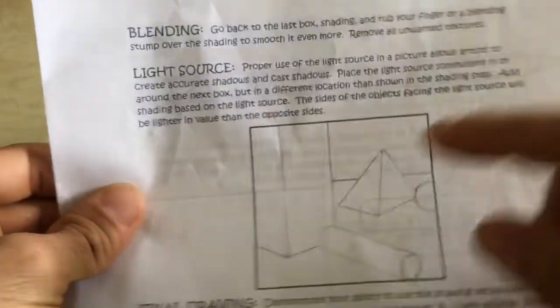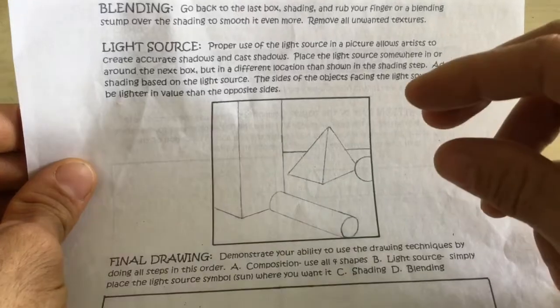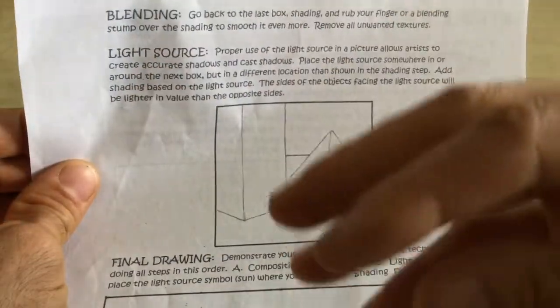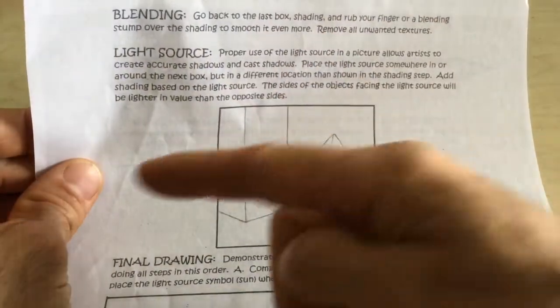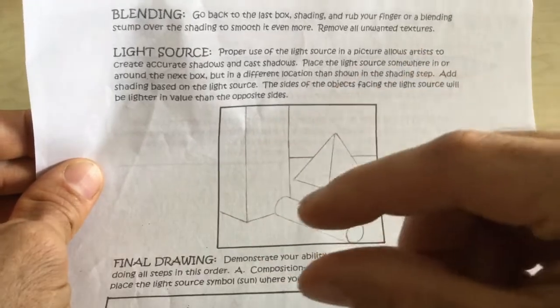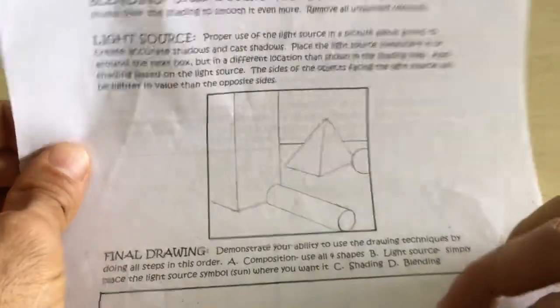Then we move on to the light source. Now this is just getting you to think about, okay, if I place the light source up here or behind this picture, what does that do to the shadows, the cast shadows? If the sun is over here shining this way, or if the sun is out here shining forward. The only place you don't want to put it is on the right side, okay?